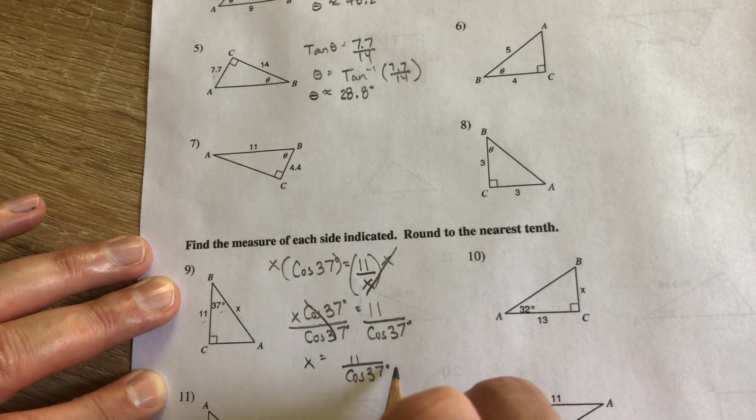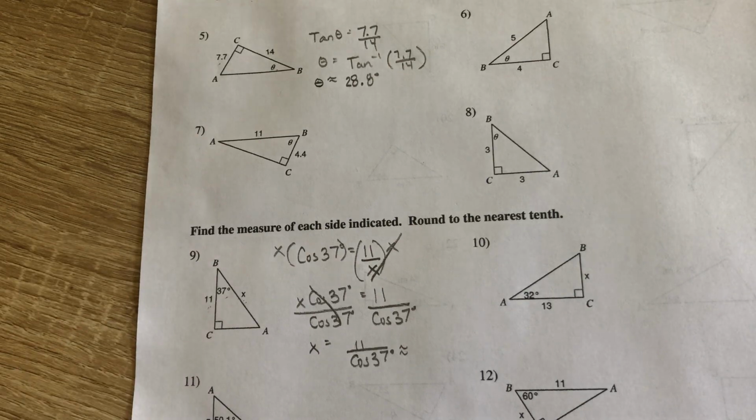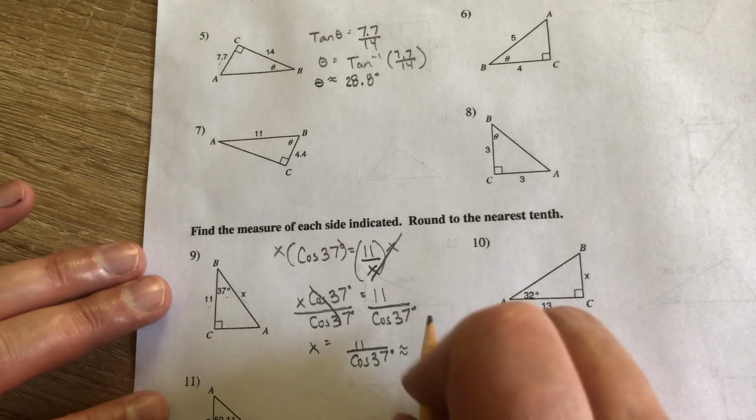And if we work this out a little further, we get an approximate answer. We get approximately 13.8.